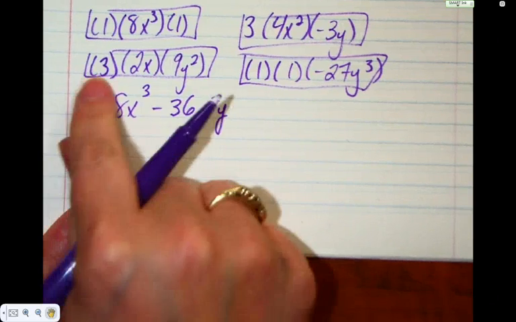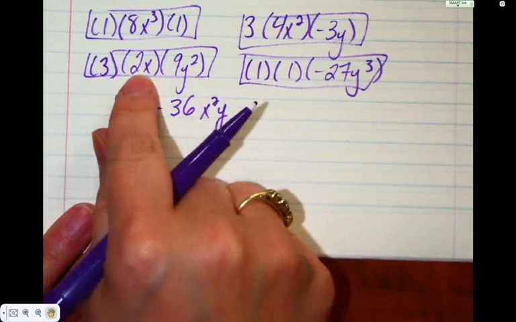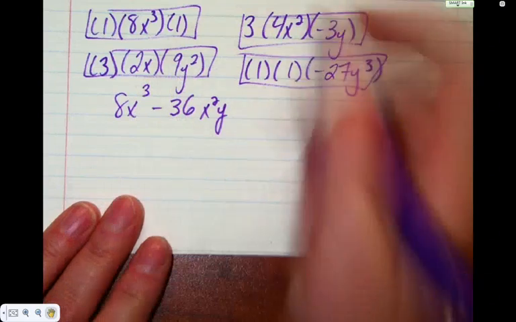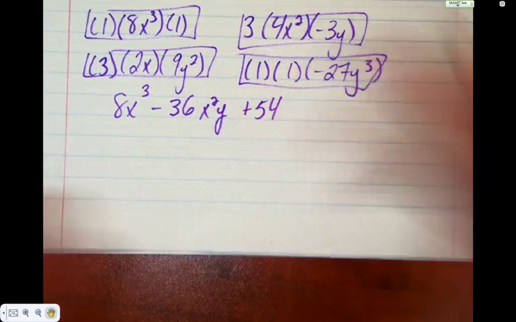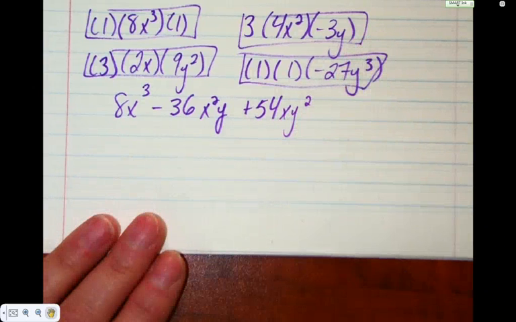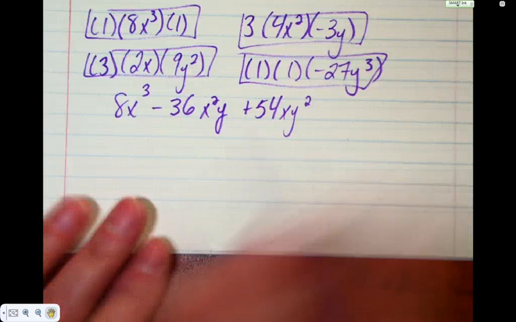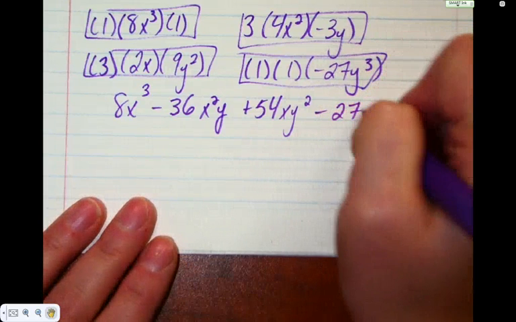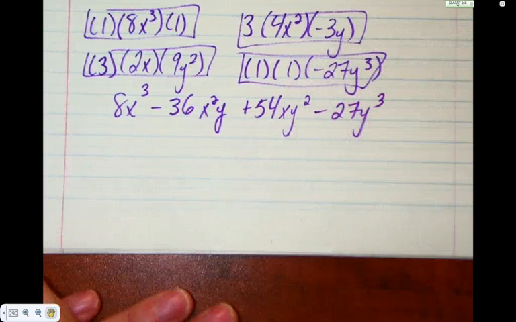The third term, I have 3 times 2 times 9, so 3 times 2 times 9. And then smush the variables together, xy squared. And the last term, don't care about the 1s, negative 27y cubed. That's as hard as it's going to get.